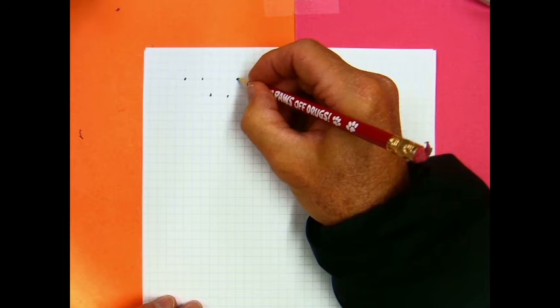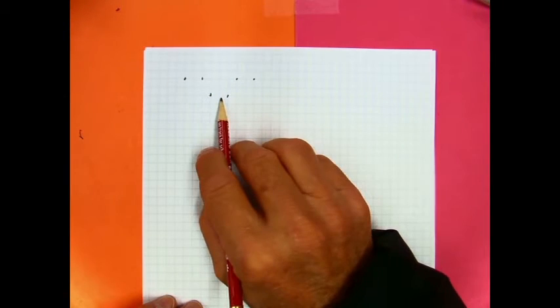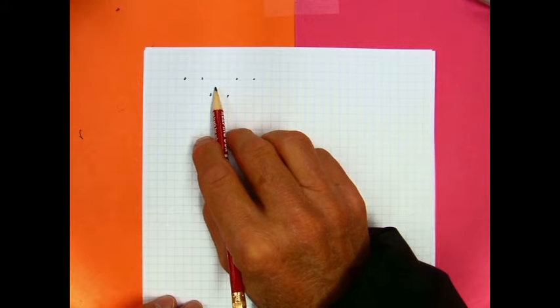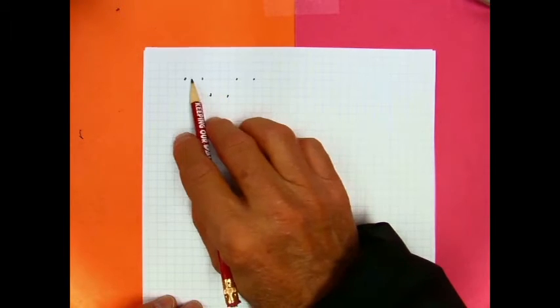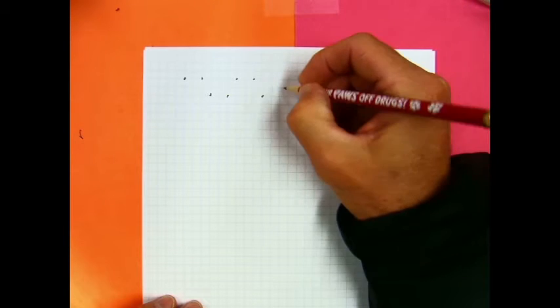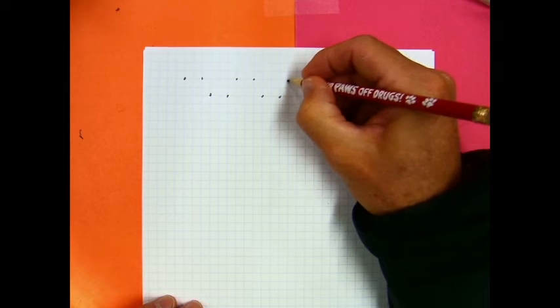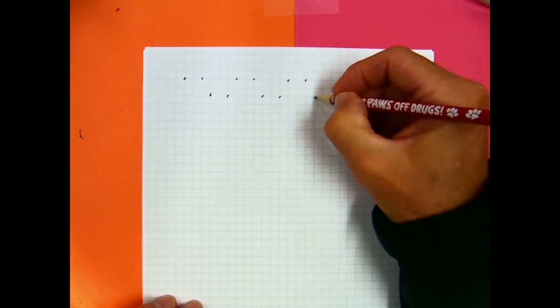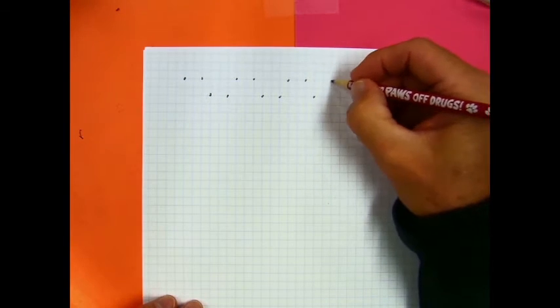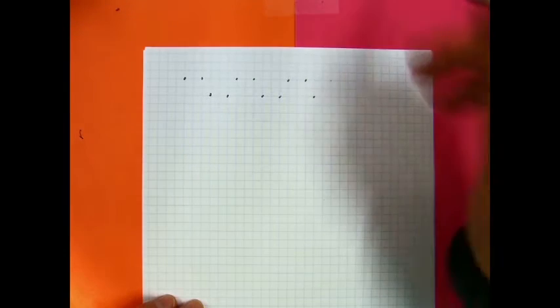Then we're going to go up and put two points up there. So there's one space in between these points and one space from the top to the bottom of these points. So this is our first level of pattern that we're doing. If you make a mistake, just go ahead and erase it.